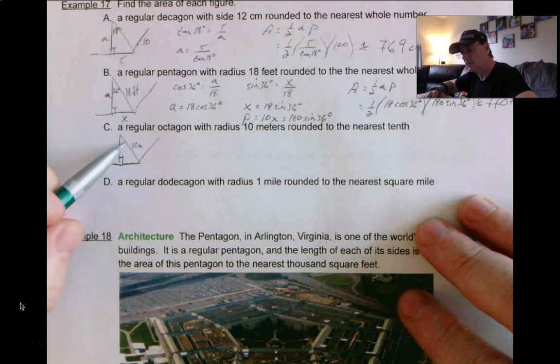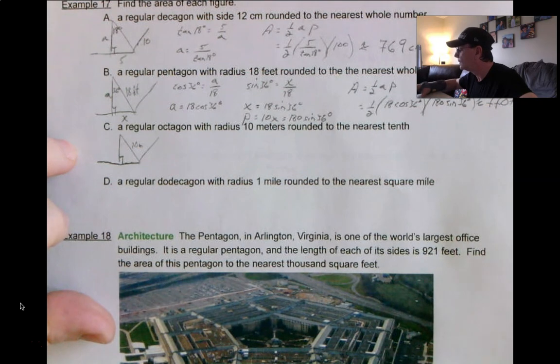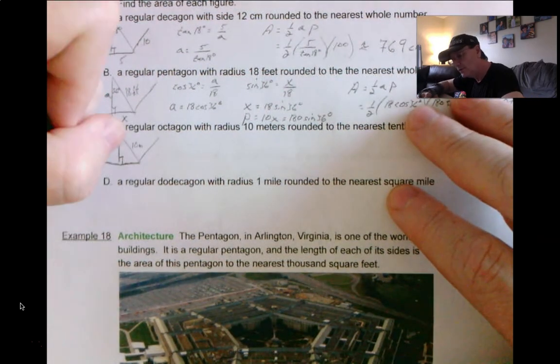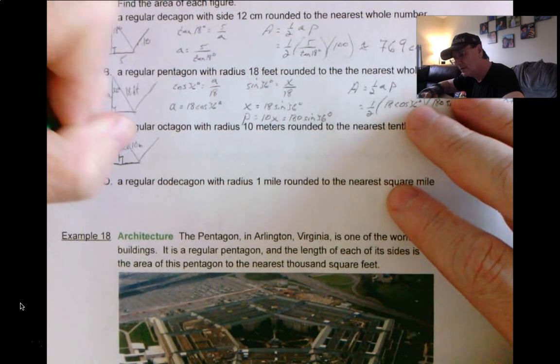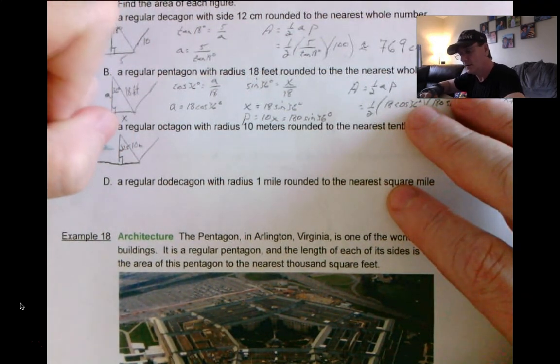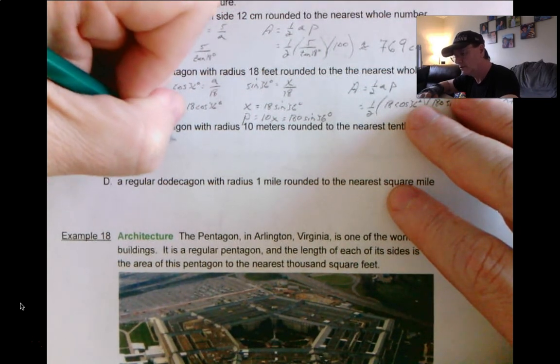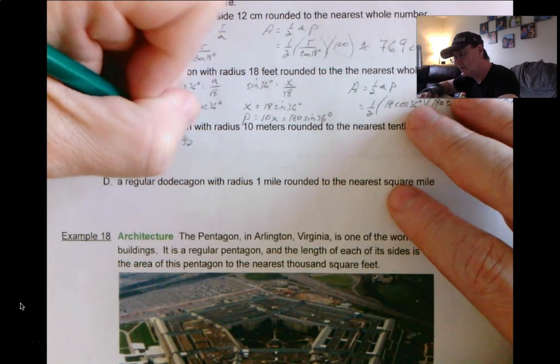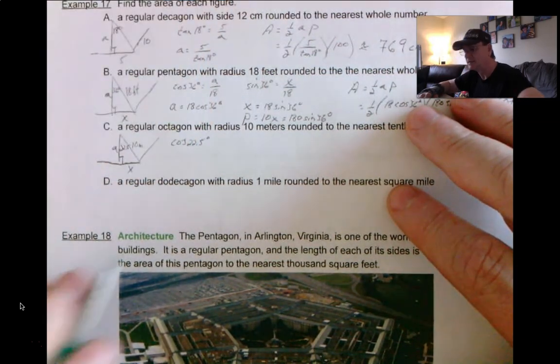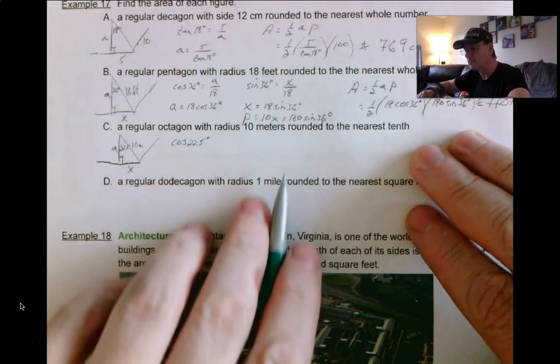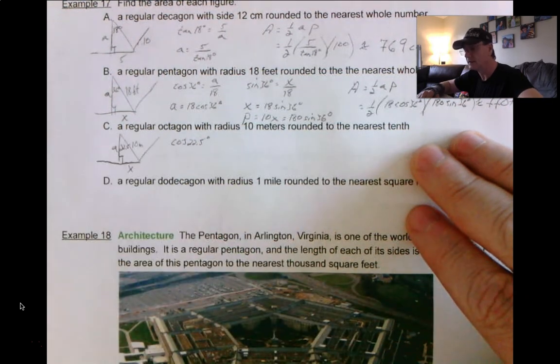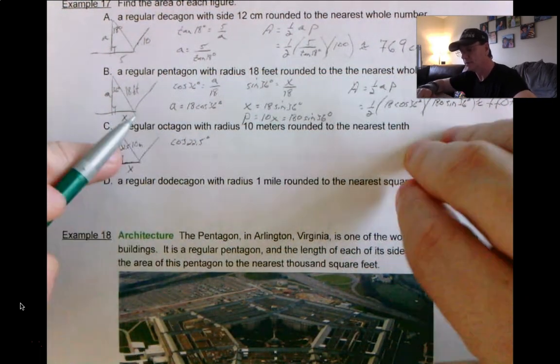This angle here is going to be 360 divided by 16, 22.5 degrees. A, X, cosine 22.5 degrees. It's exactly the same steps as the previous problem. We've just changed the numbers.